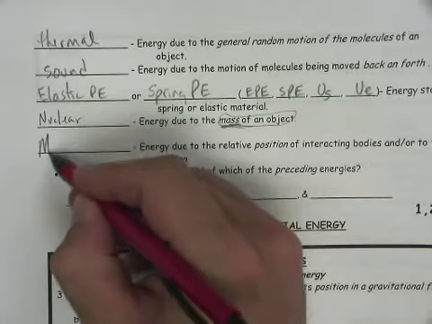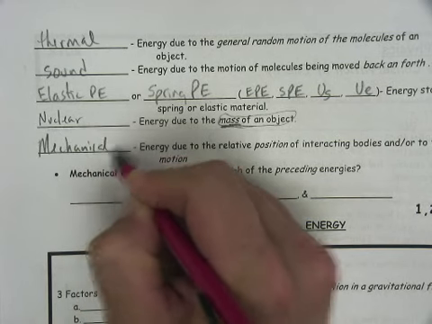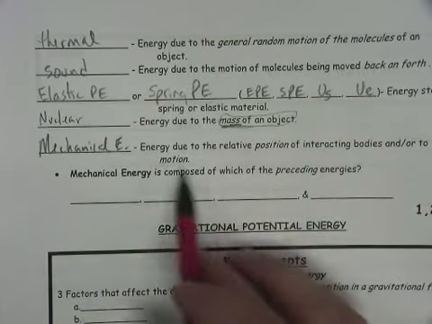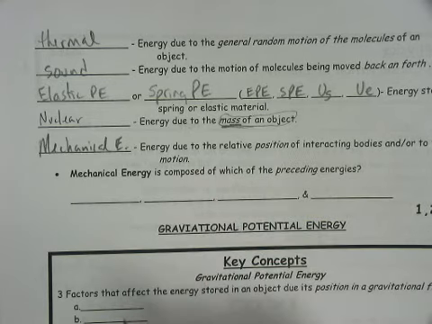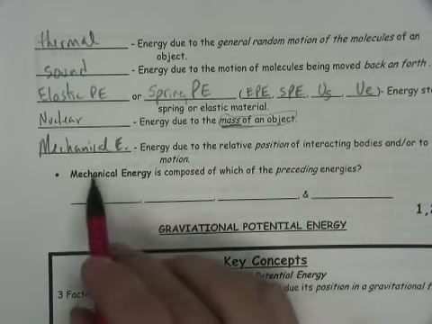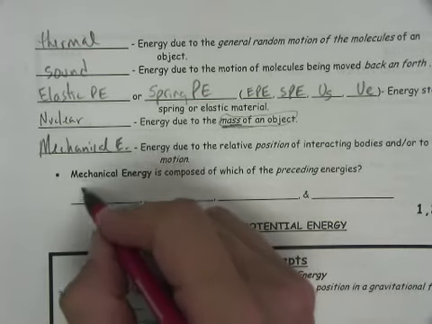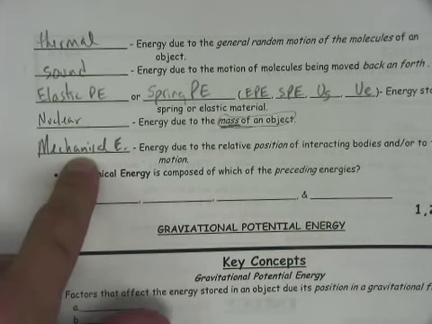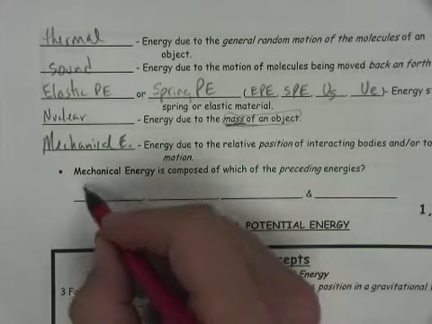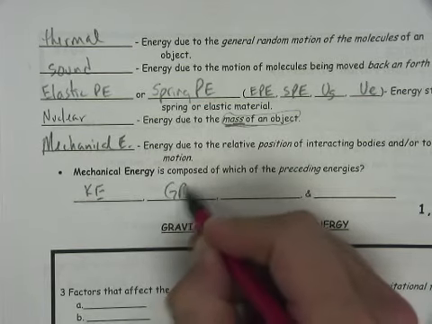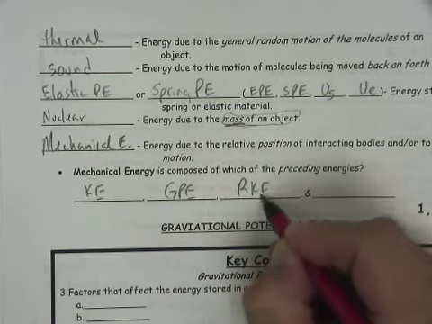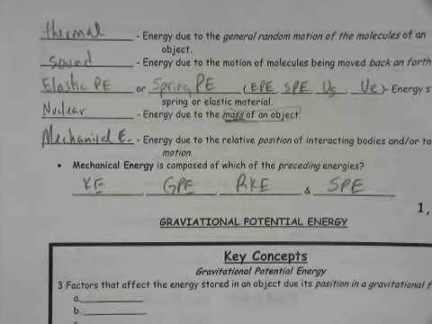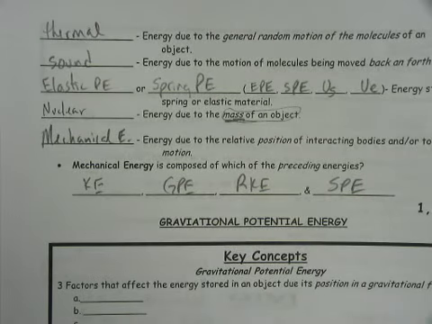And the last one is mechanical energy. And mechanical energy is the relative position of the interacting bodies and or their motions. So when we talk about mechanical energy, it's really comprised of four forms of energy. So this is kind of like a catch-all category, or you could say it's kind of like an umbrella category. It really is comprised of kinetic energy, gravitational potential energy, rotational kinetic energy, or spring potential energy. And that'll be important as we move along through the rest of the videos in this unit. Tomorrow, or the next video, we'll start with gravitational potential energy.